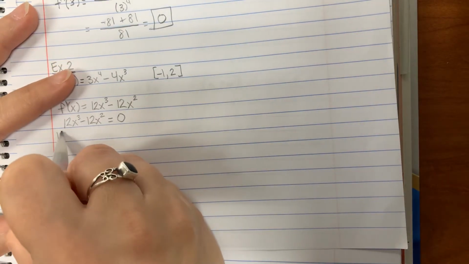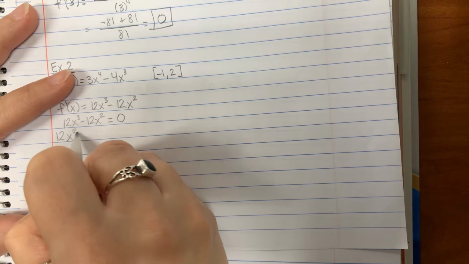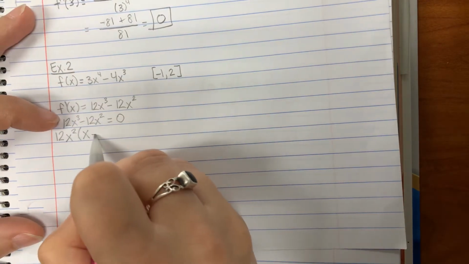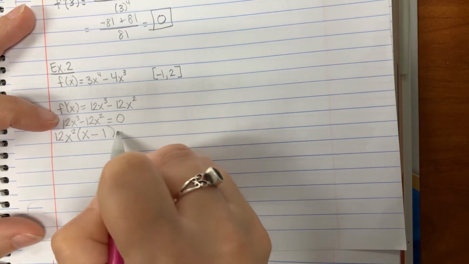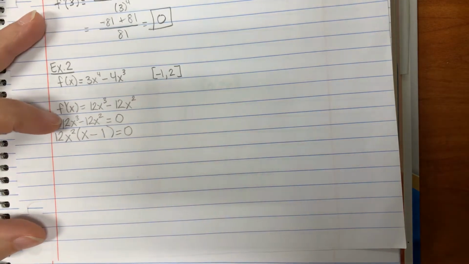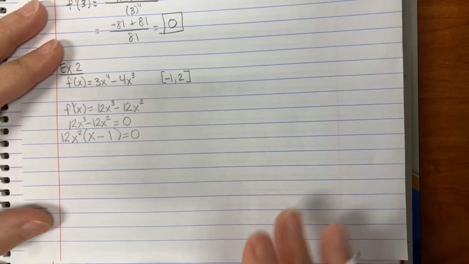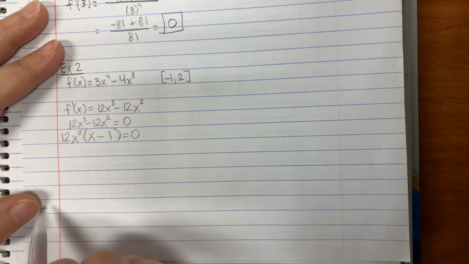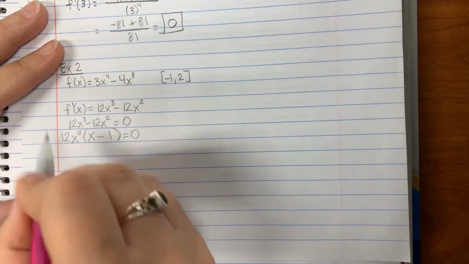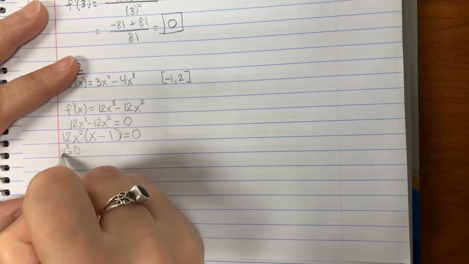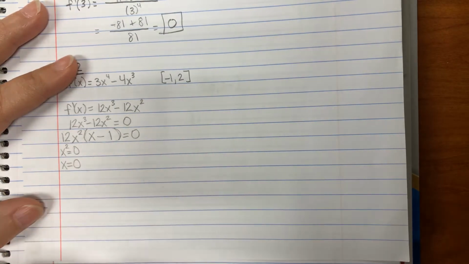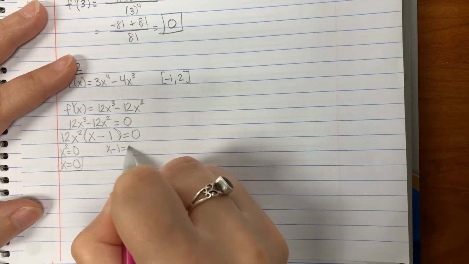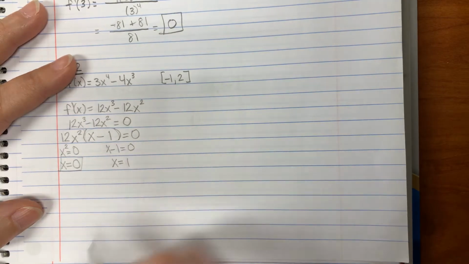I'm going to factor out a 12 and an x squared to make things easier on myself. So that's going to give me an x minus a 1 equals 0. So when you can factor, do. It'll save you a lot of time. Then I've got to think about when each factor would be 0. On this side, x squared equals 0, which means x is 0. This one, x minus 1 equals 0, which means x could be 1.